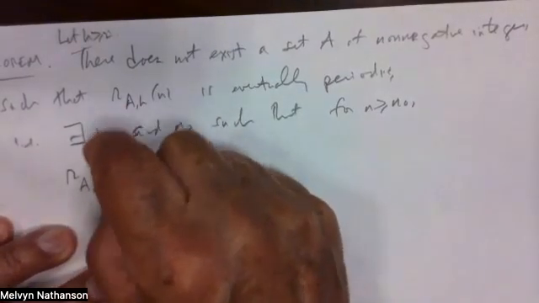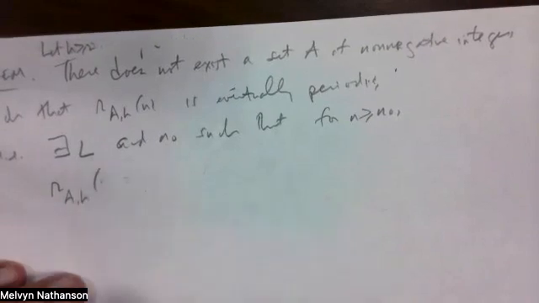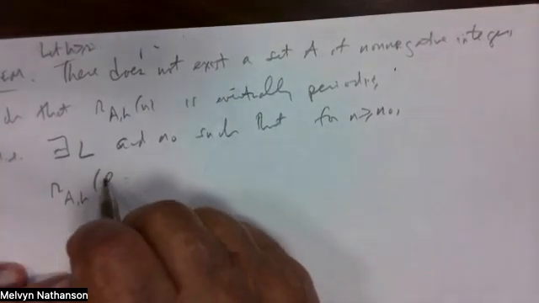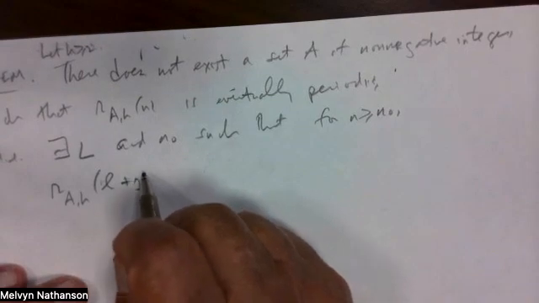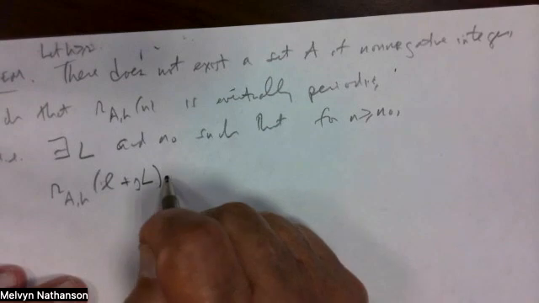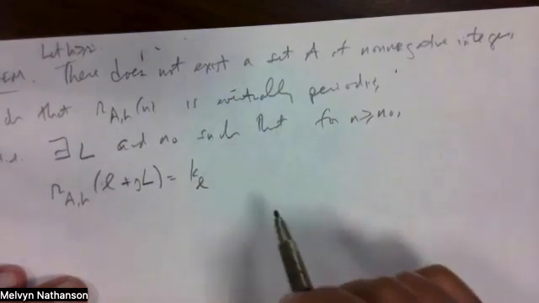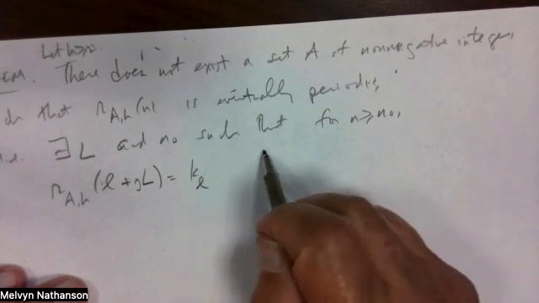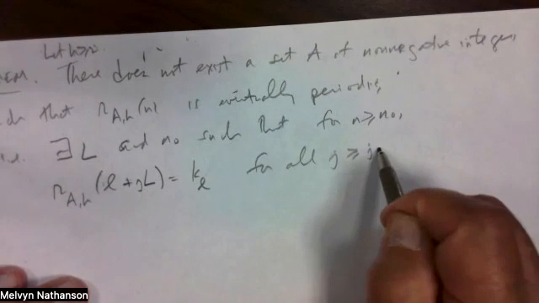So I can say it like this. The summation over the terms l plus jL equals some number K sub l for all j greater than or equal to some j naught.